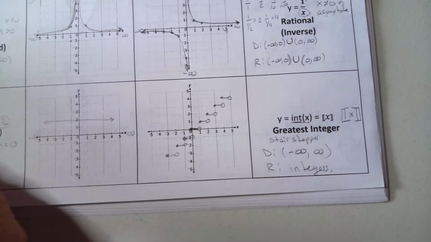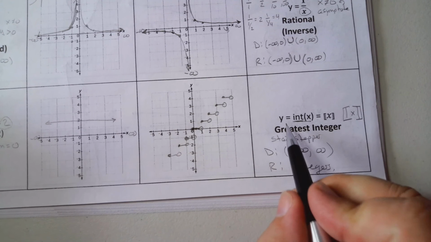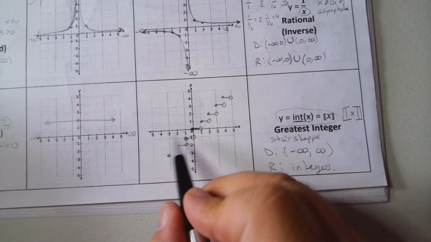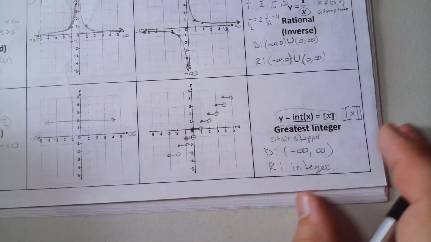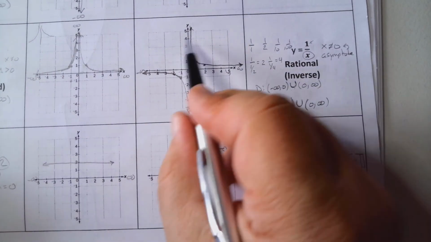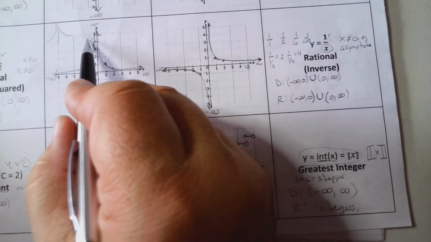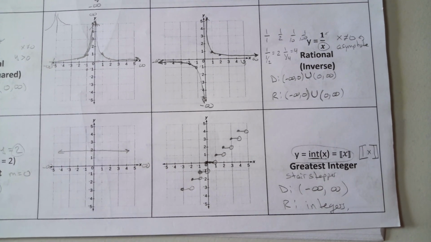So those are the library of functions. Try to start memorizing. When you see the function, you know what the graph looks like, and vice versa. If you see the graph, you know what function it corresponds to. If you see this picture, you know it's 1 over x. If you see the Atari, it's 1 over x squared. All right, so start putting that to memory, and let's talk about inequalities now.